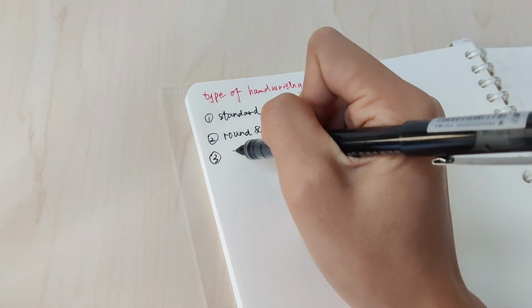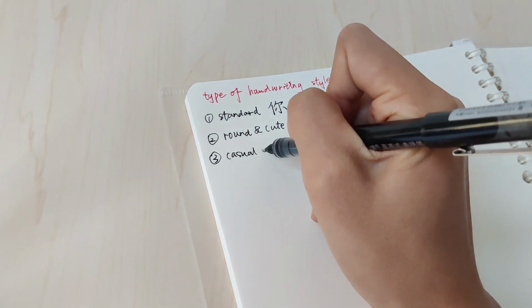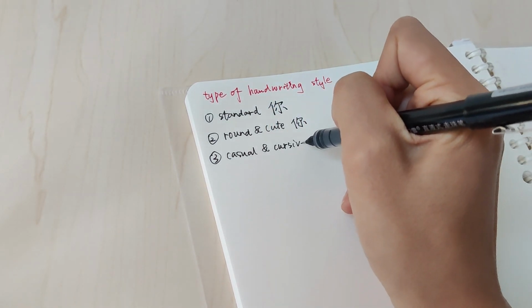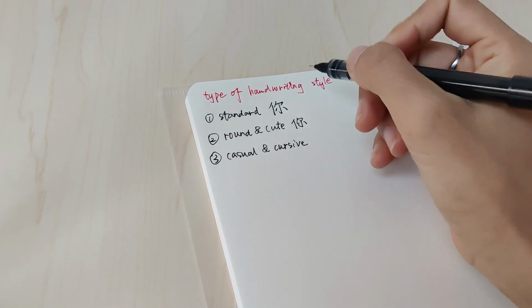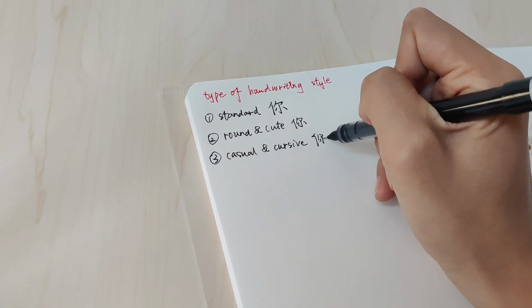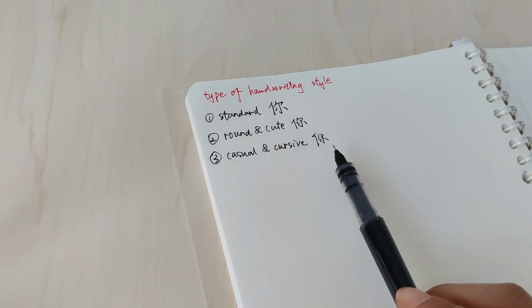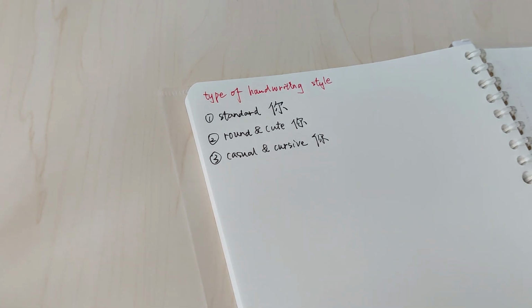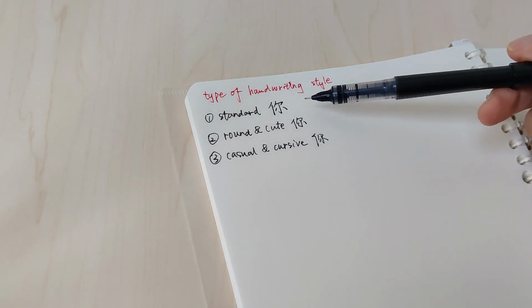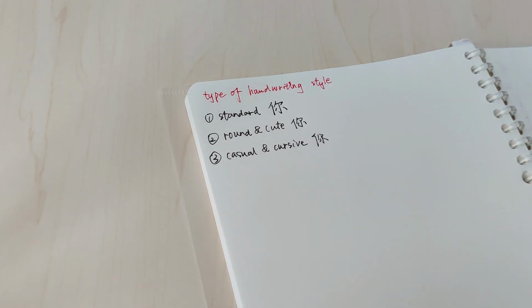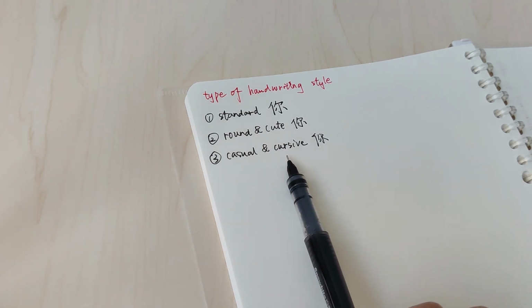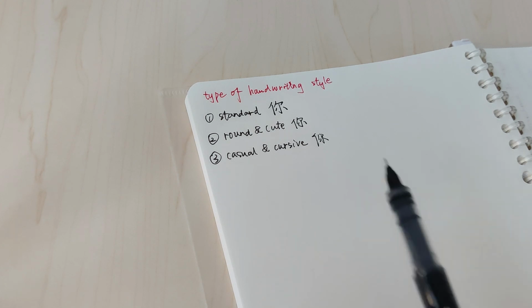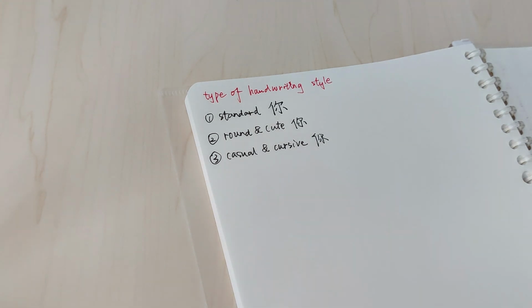And the third type is casual and cursive. So I'll show you. This is how I write it. You see it's not stroke by stroke. The strokes are connected and it's really fast. Since the standard and round way is easy to recognize, I don't think we need to spend a lot of time to study this. The difficult part is how to recognize the casual and cursive version. So in this video, we're going to talk about this version in detail.